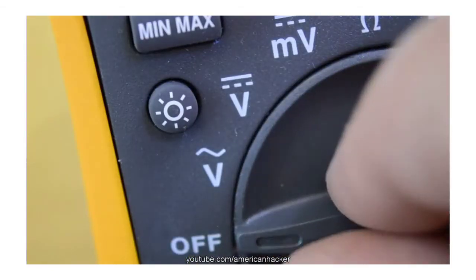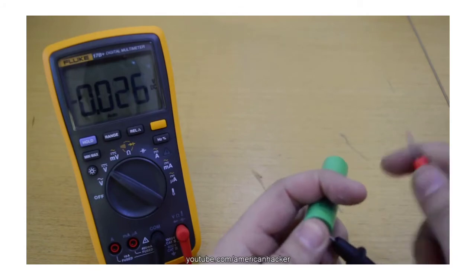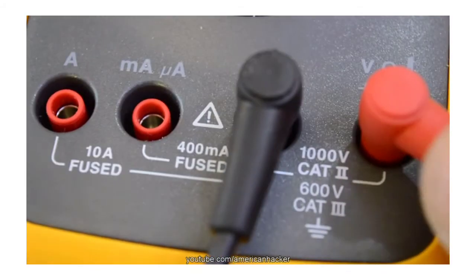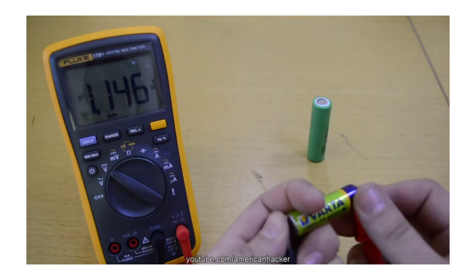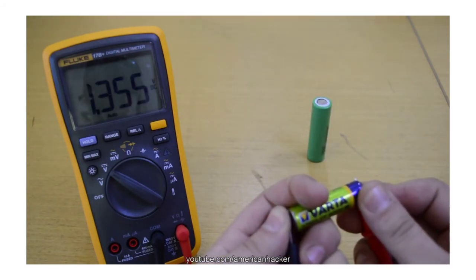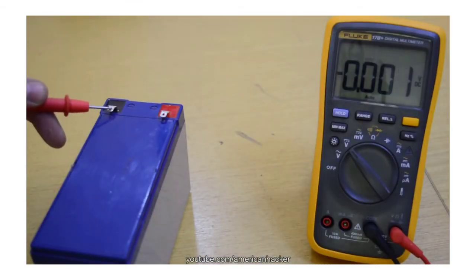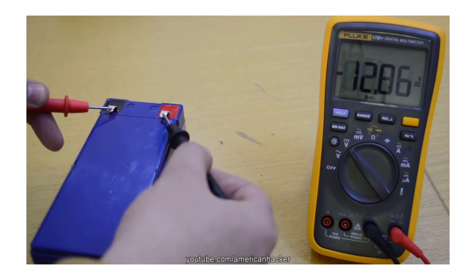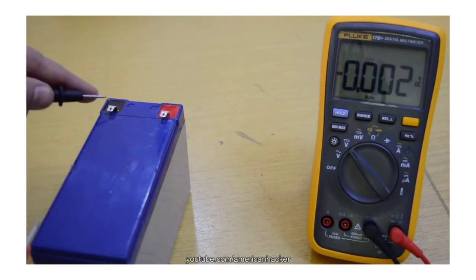Now we're gonna measure DC voltages, so set the dial to DC voltage and once again make sure that the red probe is in the jack labeled voltage. Touch the red probe to the positive terminal of the device and the black probe to the negative terminal and you should get a voltage reading. If you get the wires backwards, that is okay, you will get a negative reading on your multimeter, and this is a good way to figure out the polarity of a measured battery.